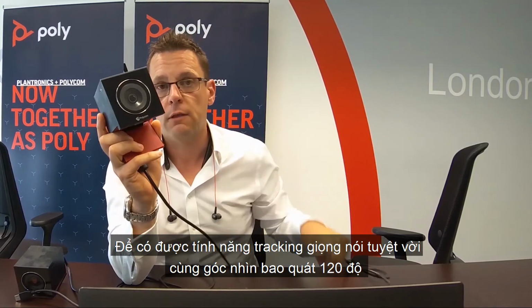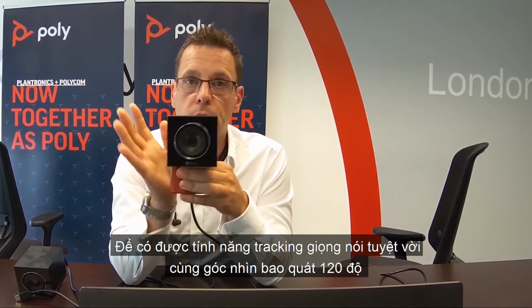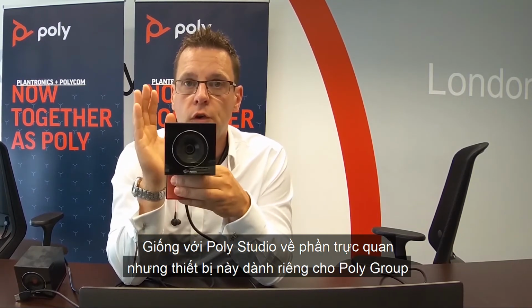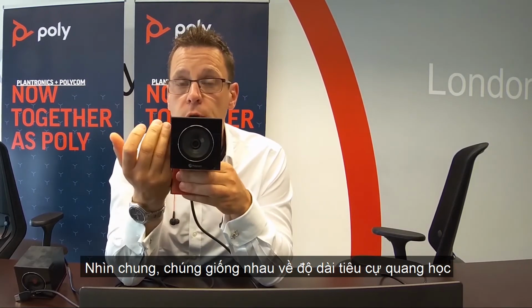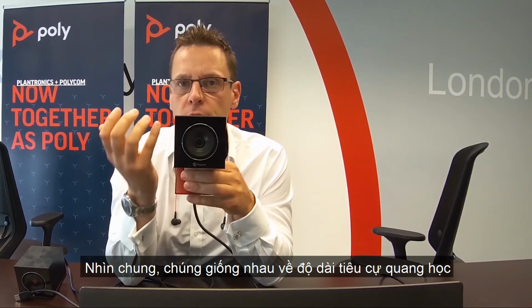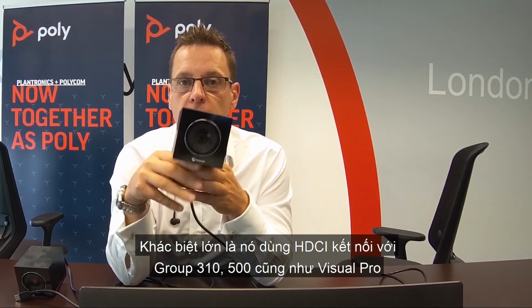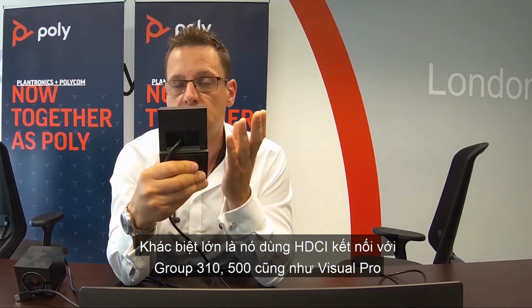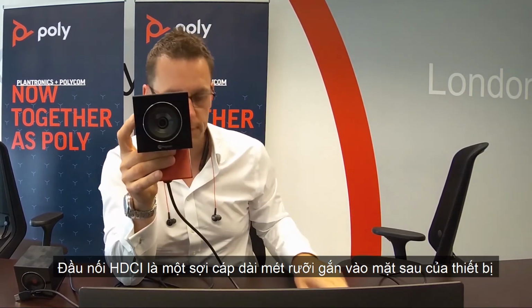And again, you get that great camera tracking capability, that 120-degree field of view, very similar to the Studio, but as a dedicated device for the Group Series and the Visual Pro. So from a visual point of view, they look the same. From a capabilities point of view, they're generally the same with regard to the optics, focal length, and suchlike, but the big difference is the connectivity. Again, the HDCI version is for the Group Series 310, 500, as well as the Visual Pro.